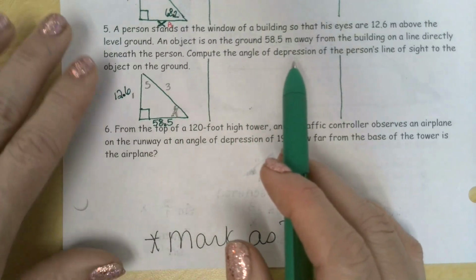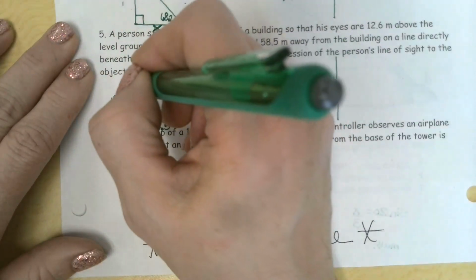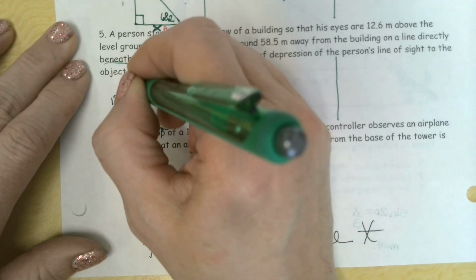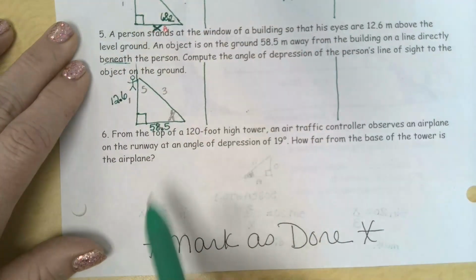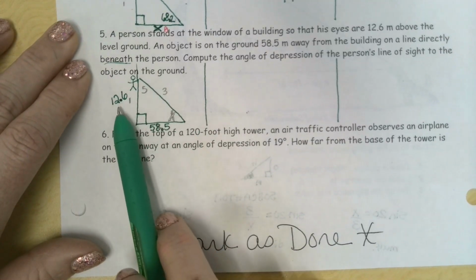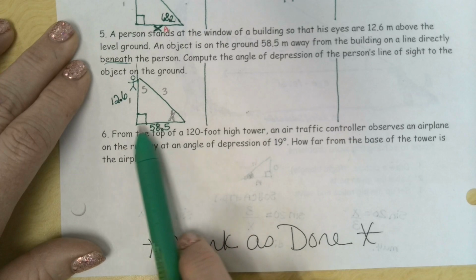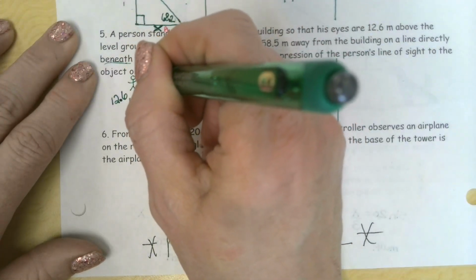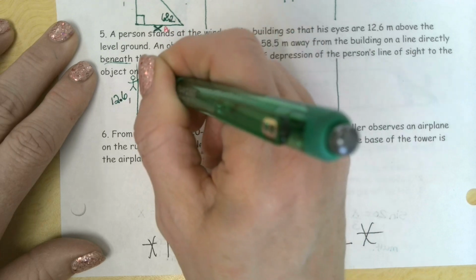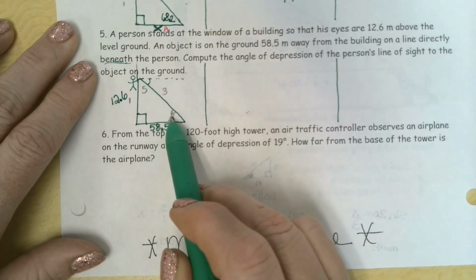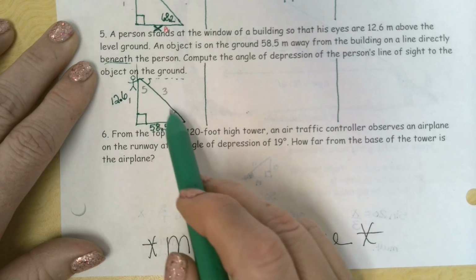Okay, so really in this problem, this is what we're doing. It's like this is a building, and there's a person in the building. And from his eyeballs down to the ground, 58 feet away, there's an object down here. Okay, so really what's happening is if he looked straight out, this is the angle of depression right here, but it's the same as this angle here because these are alternate interior angles.